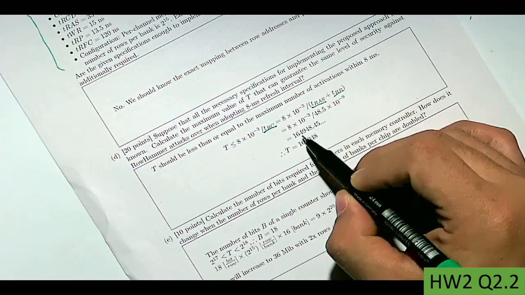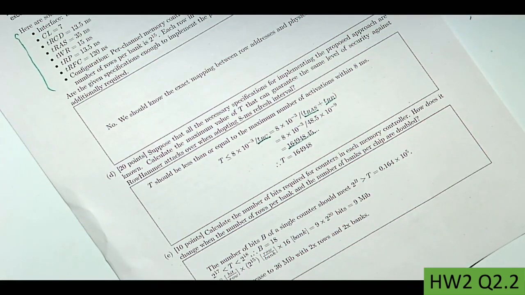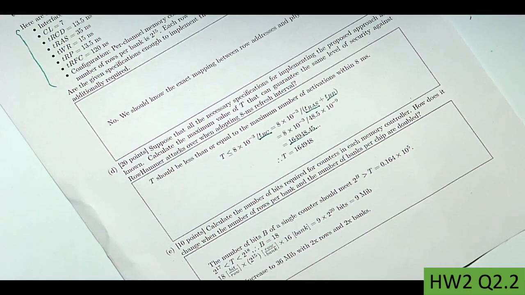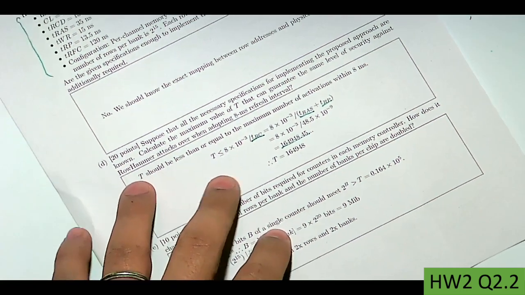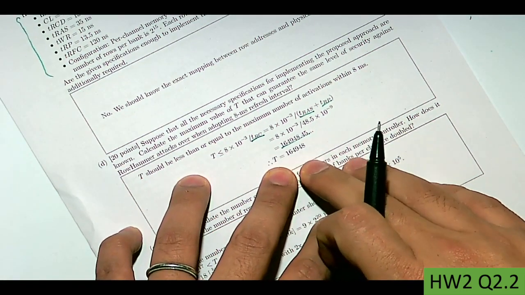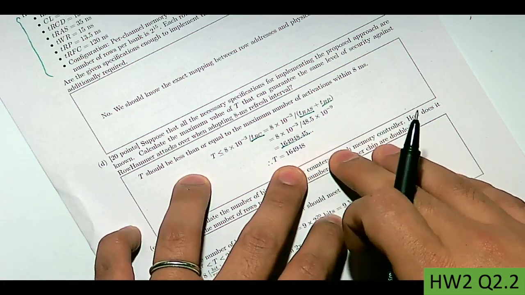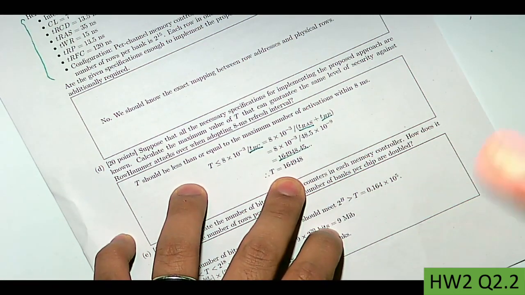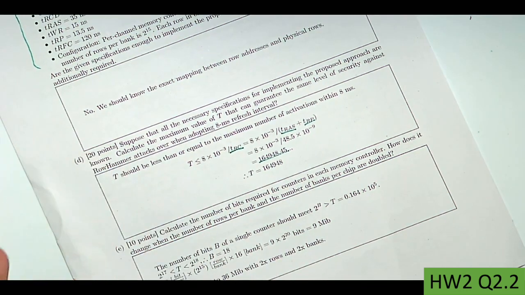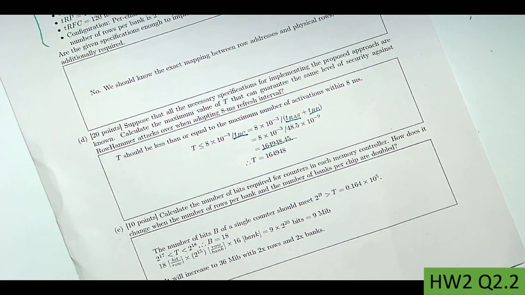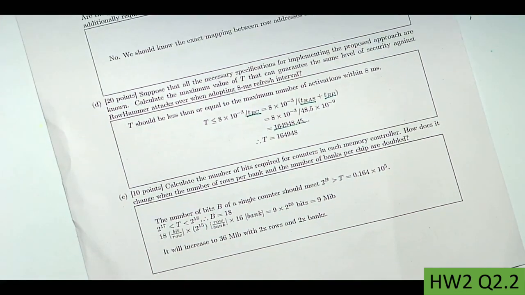It means a total of about 65,000 activations can be possible in a single 8 millisecond interval. So if we set the threshold value as this value, then we can at least guarantee the same level of security against the RowHammer attack as with the 8 millisecond refresh interval. Make sense?